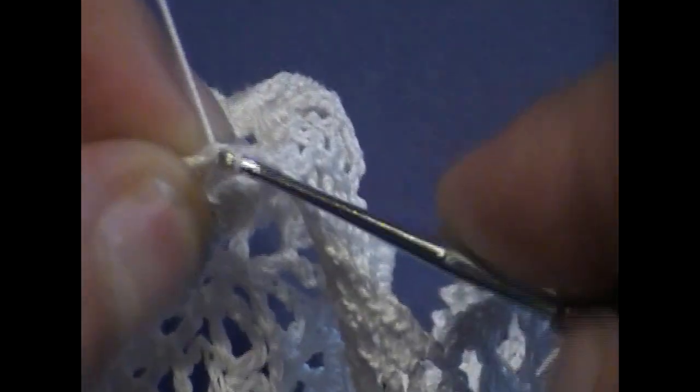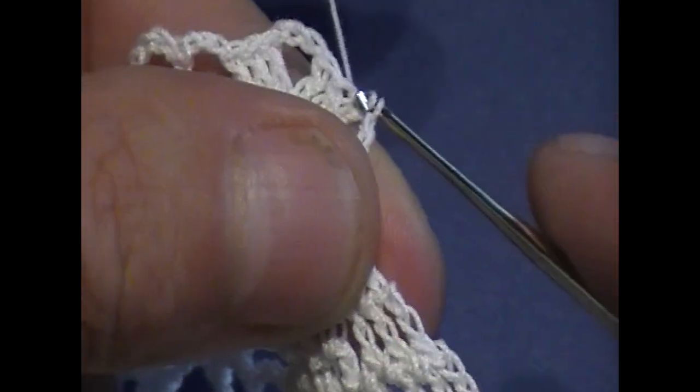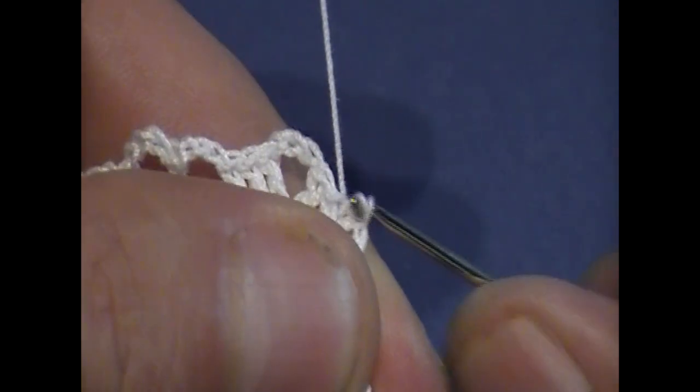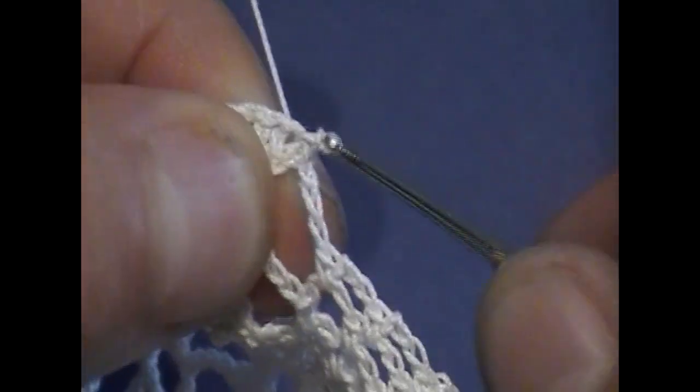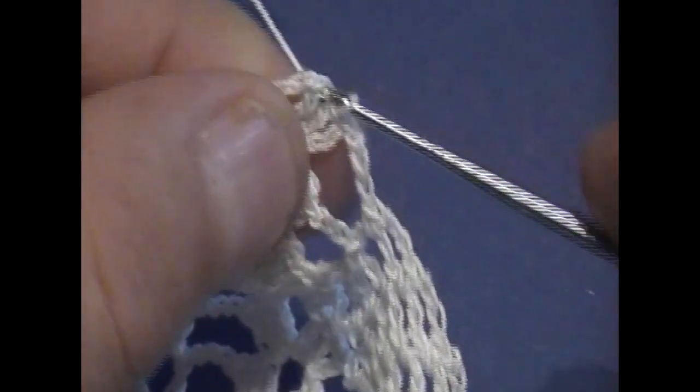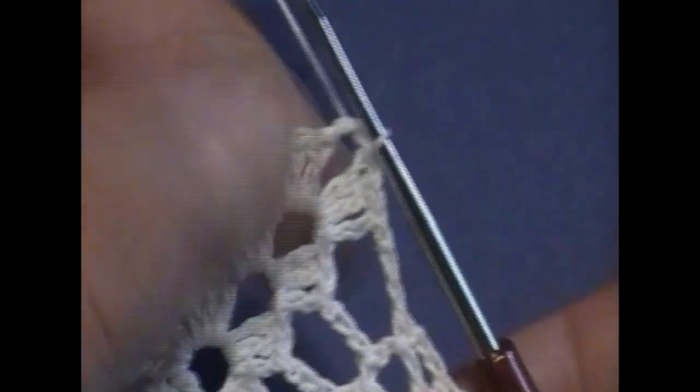So to end this round, we'll slip stitch in third chain. Slip stitch into the next 2 double crochets and into the chain 3 space.